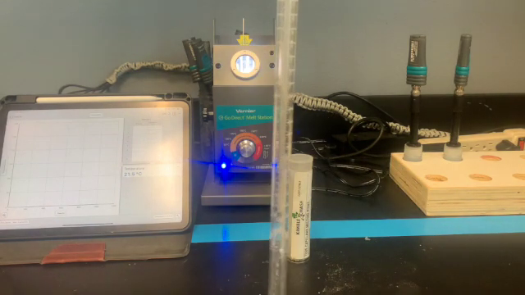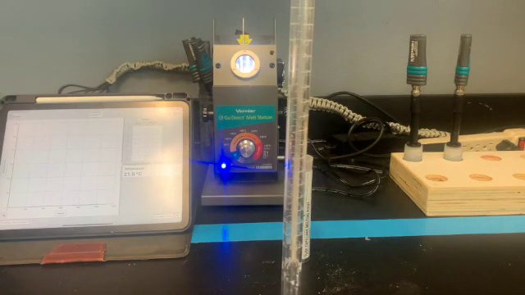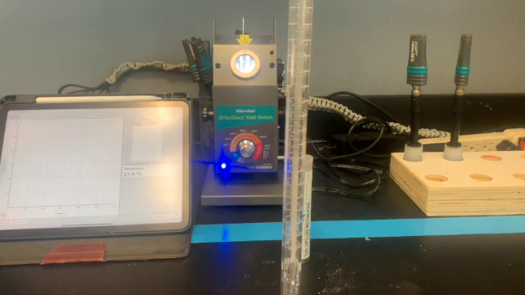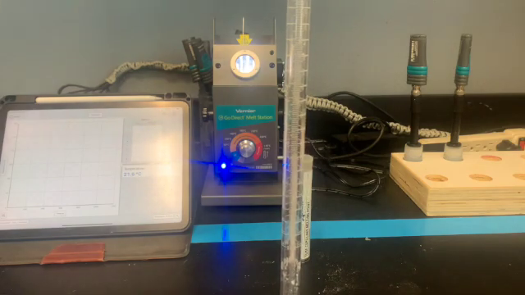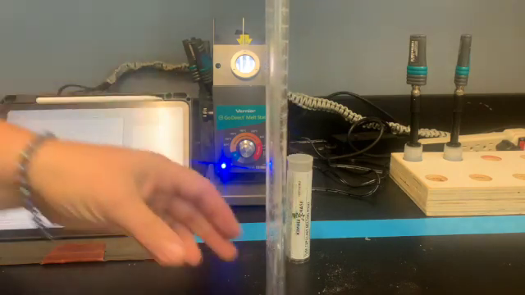Then I have an old burette stick here, and I'm going to drop my capillary tube down a few times, and that helps it to sit down in the bottom. I don't need a whole bunch of it. I just need enough that when I'm looking through here, I can see what's going on.